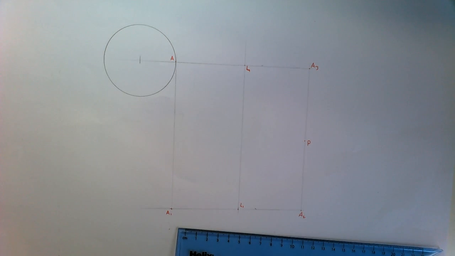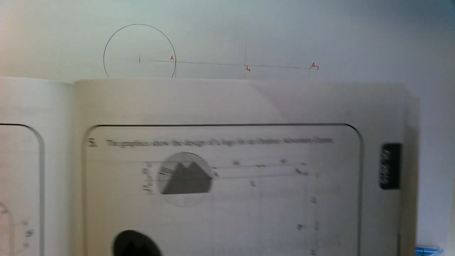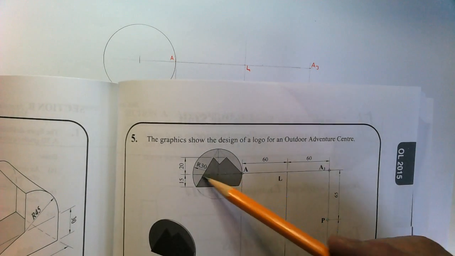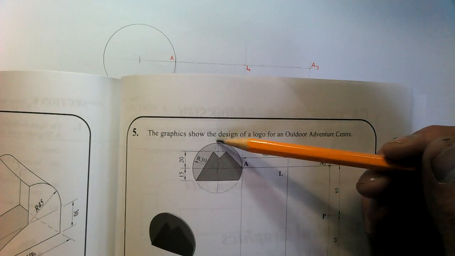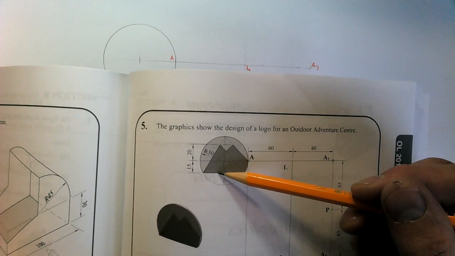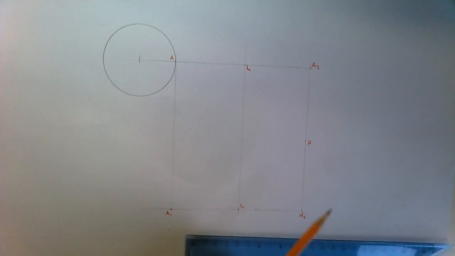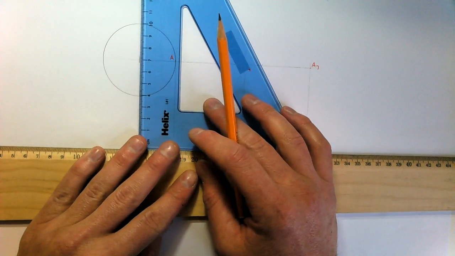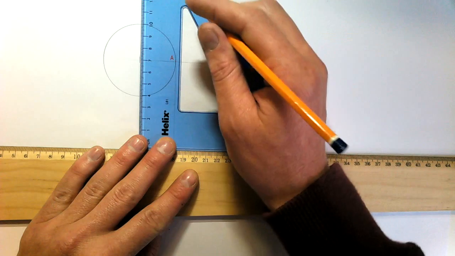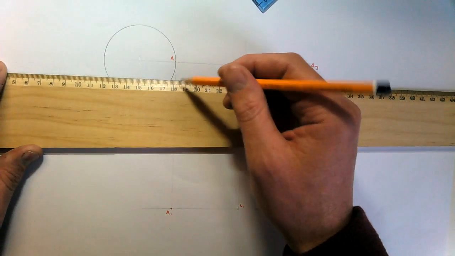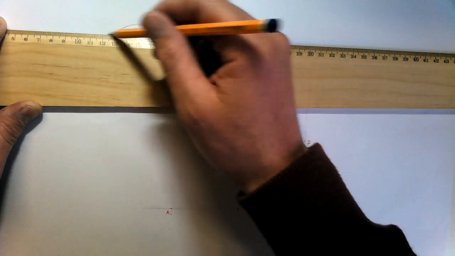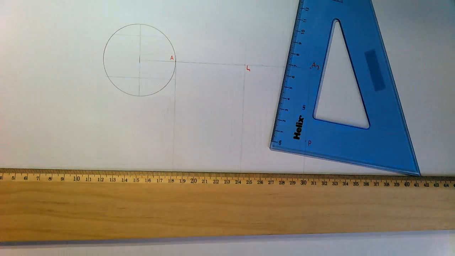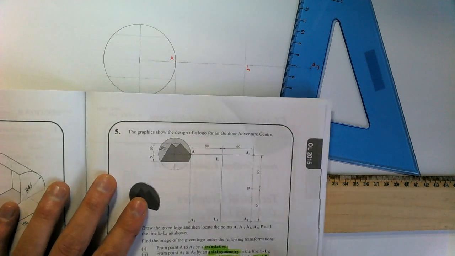Now there's a small bit of working out we need to do. We come up from our center line. We can come through the vertical line to our center point as well. Then we come up 20 and down 15. Let's do that. Up 20, 70, 20, 90, down 15, and across. So we have all the information we need now.